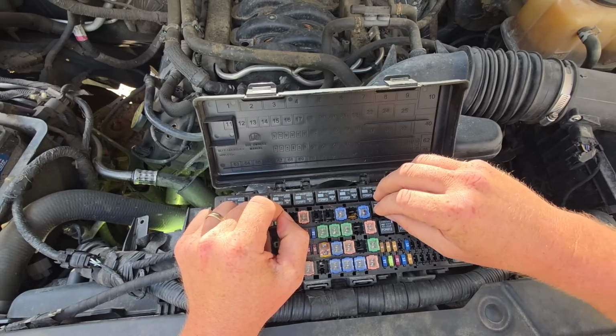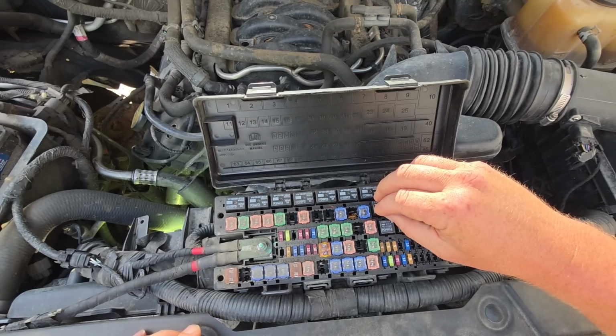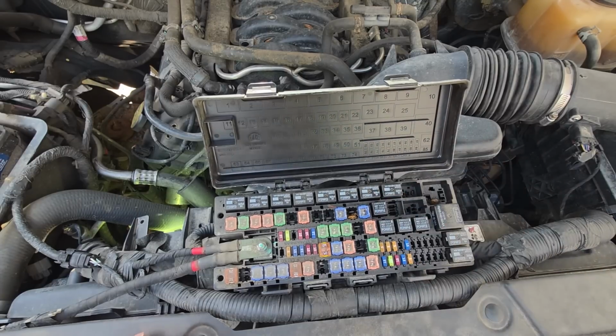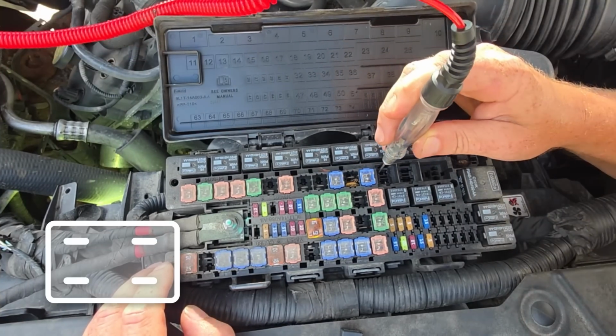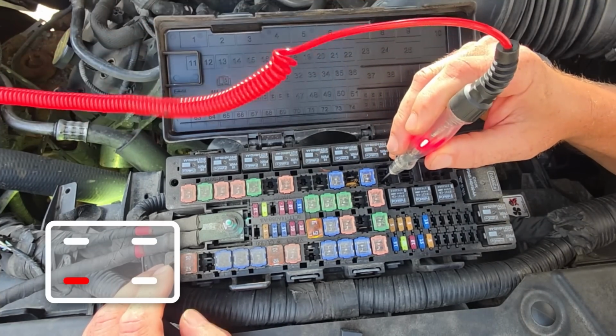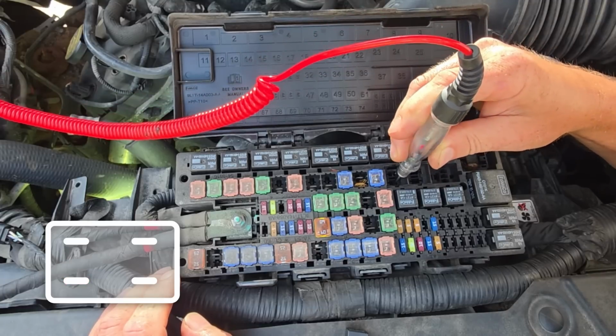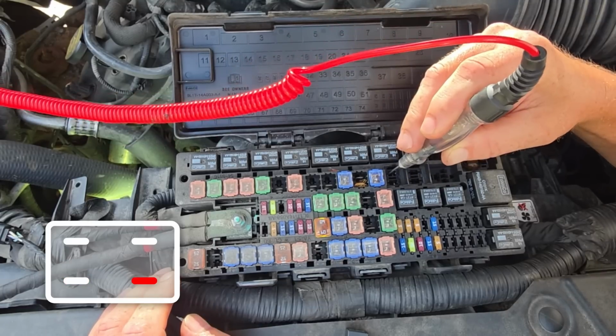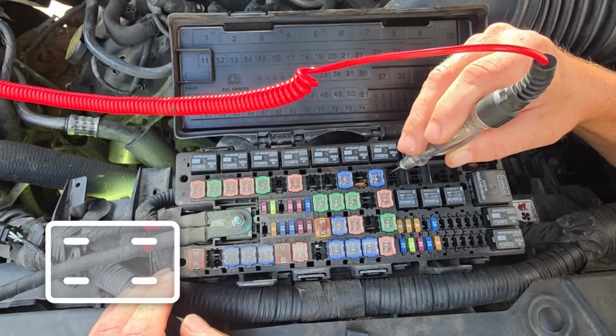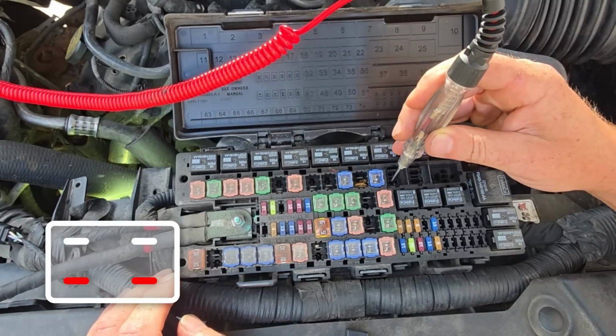All right, so as I push that in and out, it's clicking. Okay, so let's do this. I should have two hots. There's one hot there, and one hot there. So then when he switches that on, the two hots are in the bottom.